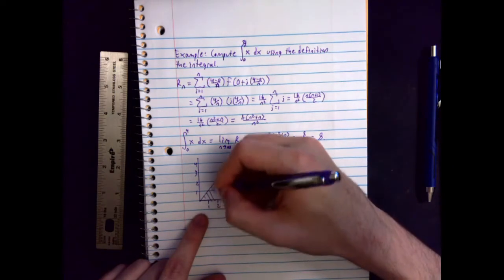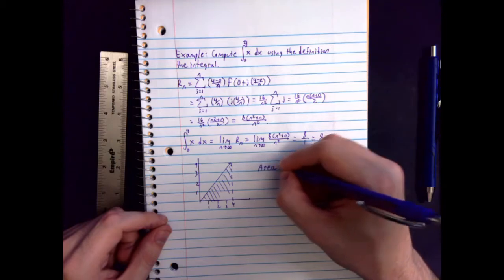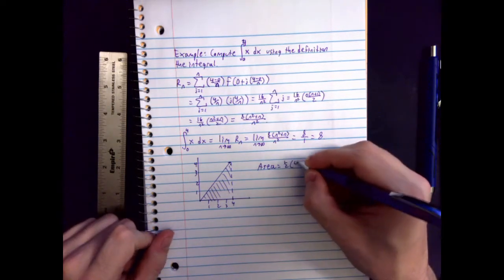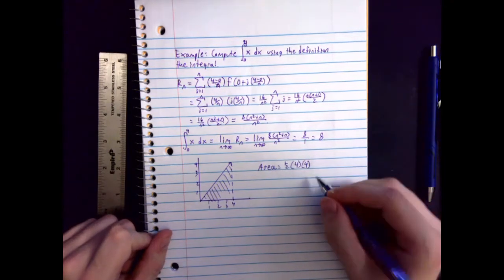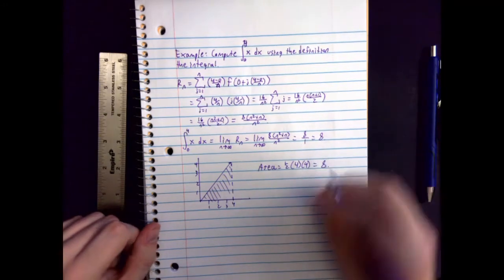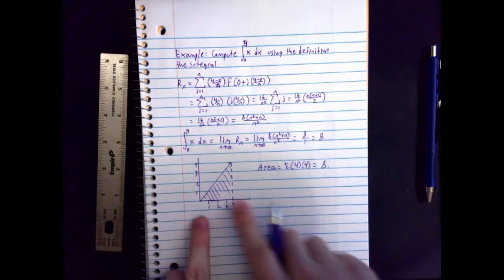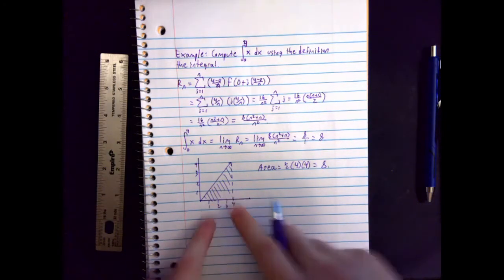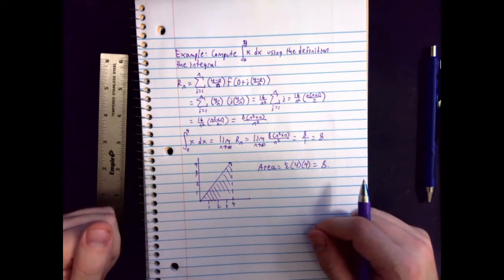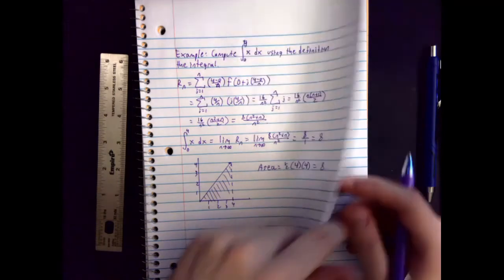It just represents this area. Well, the area is precisely the area of a triangle. It's 1/2 the base times the height. Well, this is 4 times 4 is 16, divided by 2 is 8. And so we see that this process really does capture the actual behavior of the function in the area underneath it.